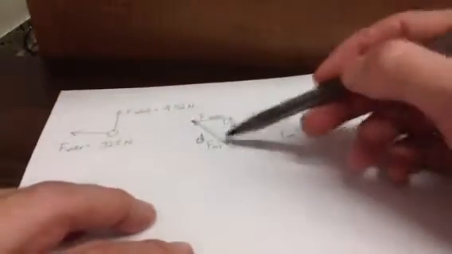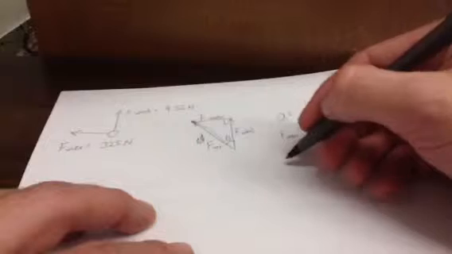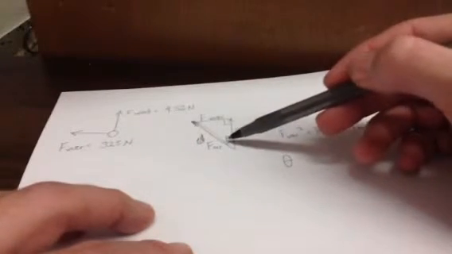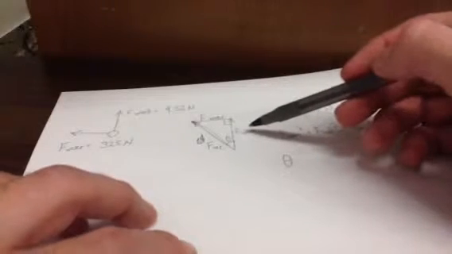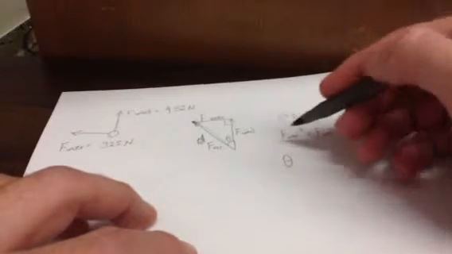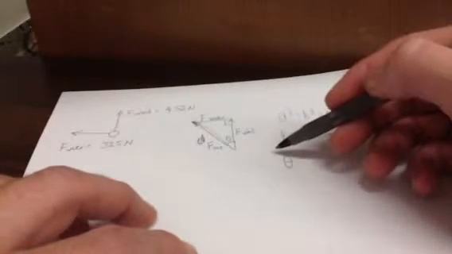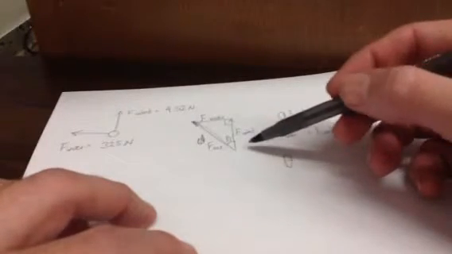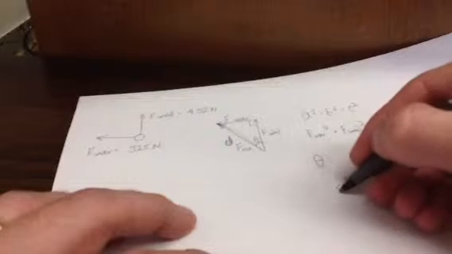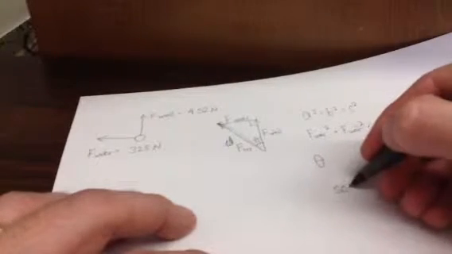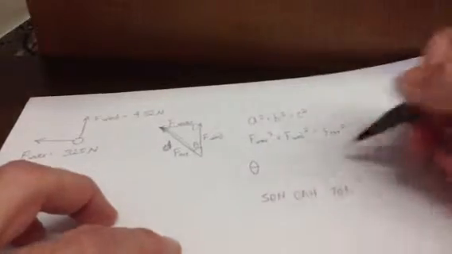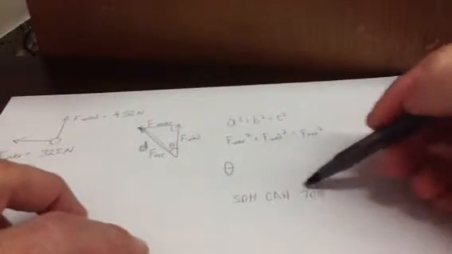Another equation that will help us is we need to solve for this angle, so angle theta. And we know, since this is where we're looking at with our angle, we know the opposite and we know the adjacent. So we have opposite and adjacent. For our sine, it's SOHCAHTOA, all right? So opposite and adjacent is tangent.